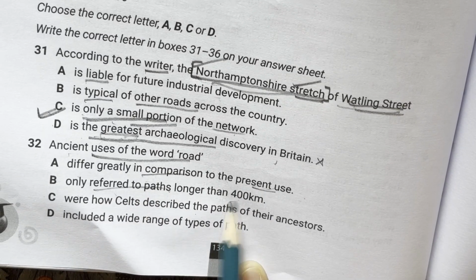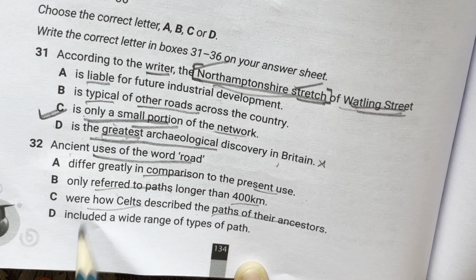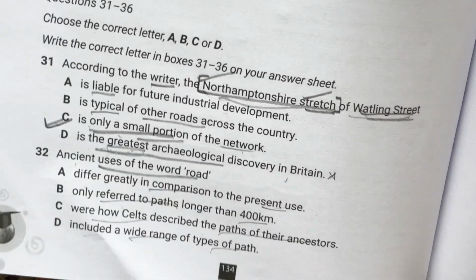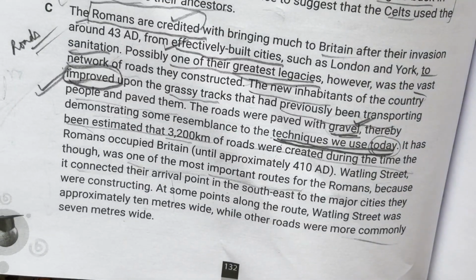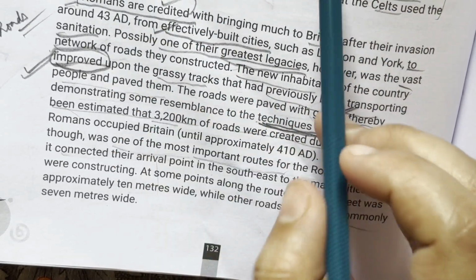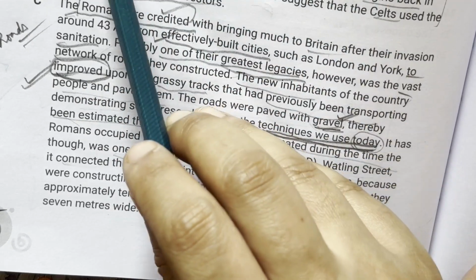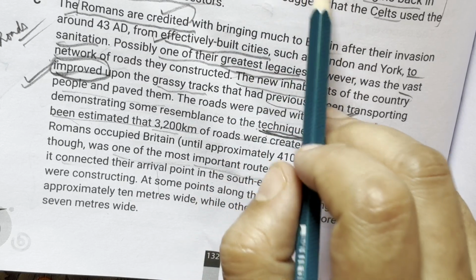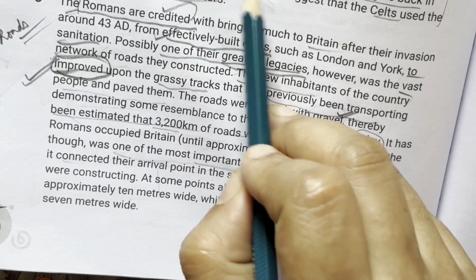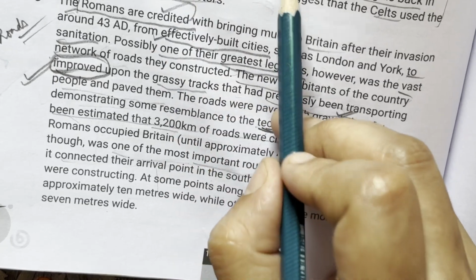Only refer to paths longer than that, that's not possible. How Celts described the paths of their ancestors included a wide range of types of path. I think it is D. Why? Because it was actually a grassy path. In those times, a road was most likely a grassy track or even a dirt path, so it had a lot of meanings.